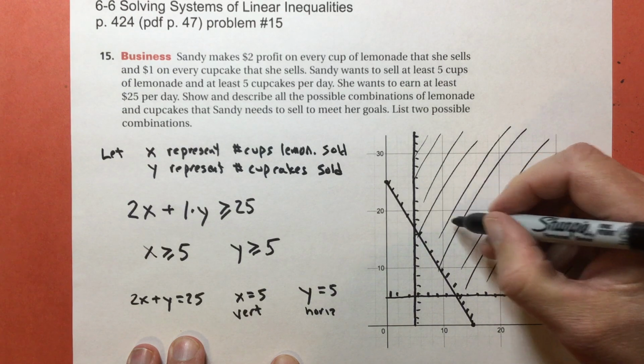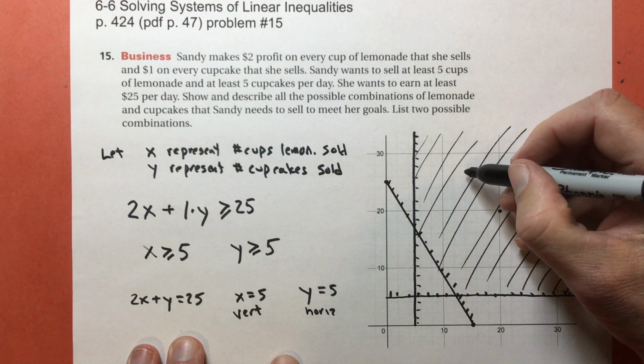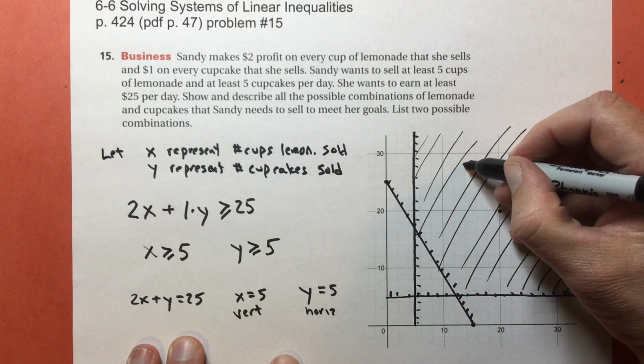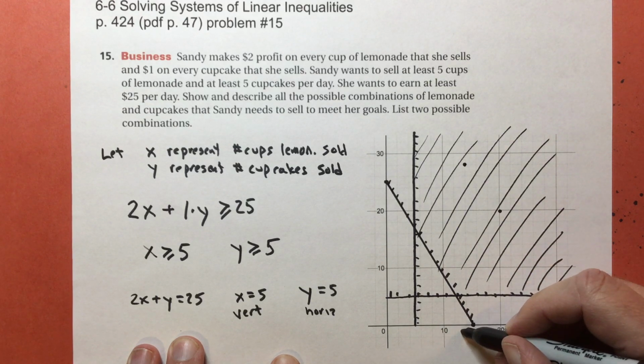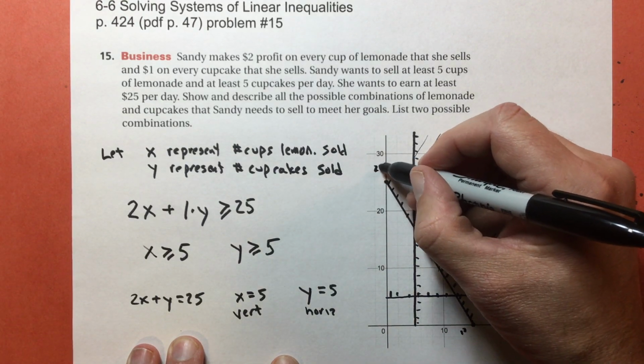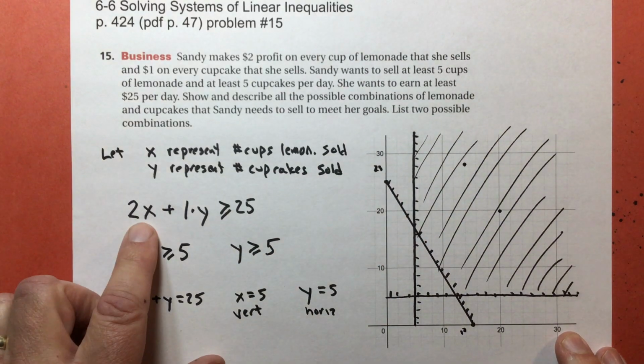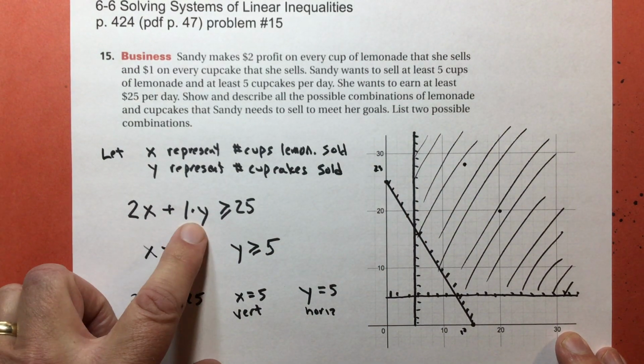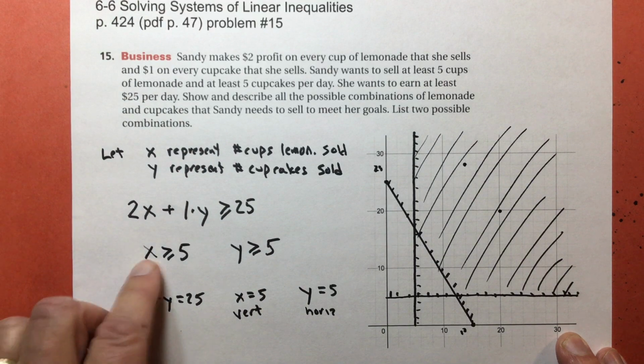I can pick this one, let's say right here, which is, this would be 12, and this would be 28. So 2 times 12 plus 24 plus 28, that's going to be more than 25, and both of them are greater than 5.